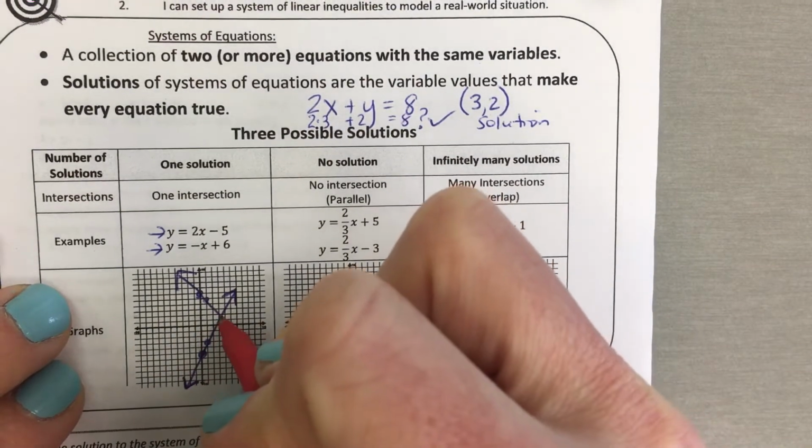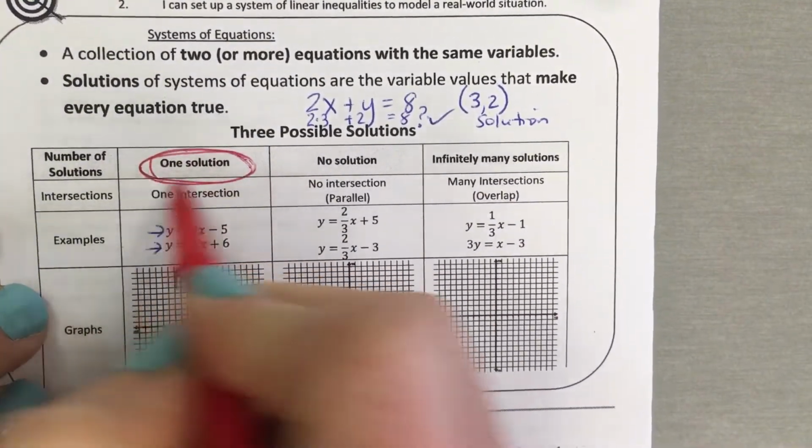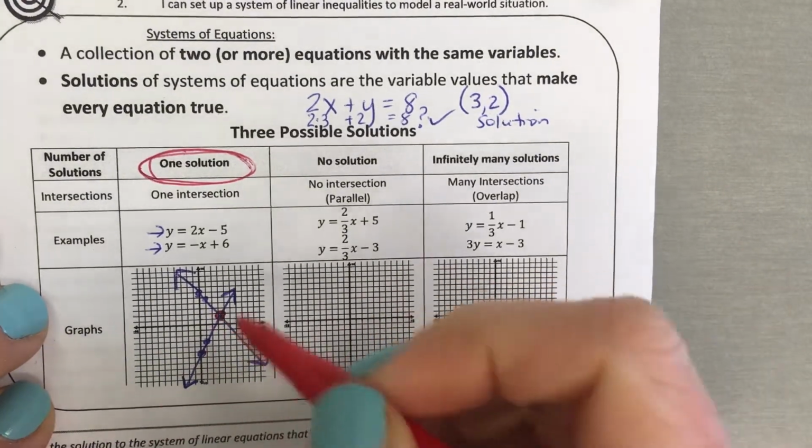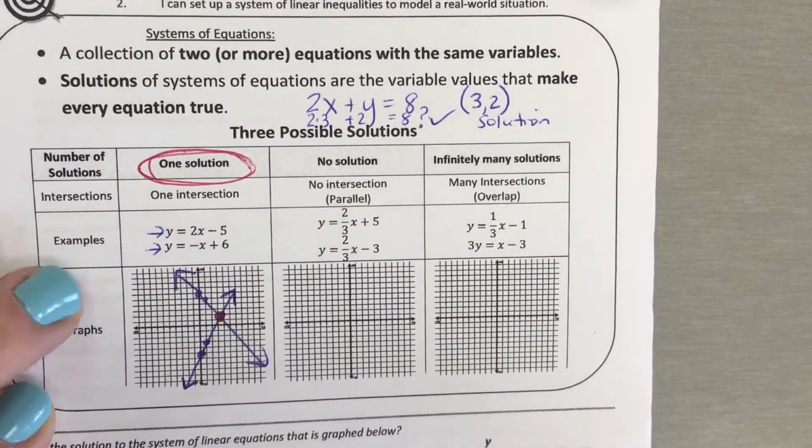And where they intersect, so these intersect one time. Where they intersect is the solution. So this one has one solution. So I would just draw two intersecting lines and write one solution beside of that.